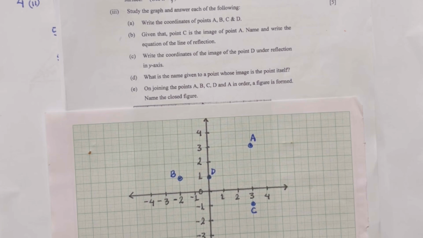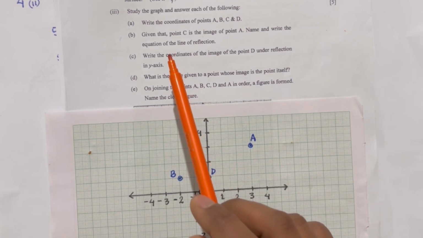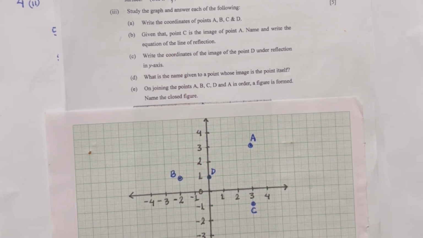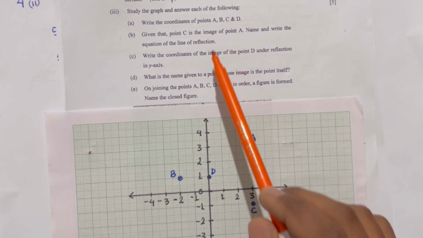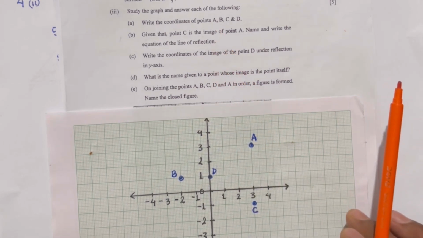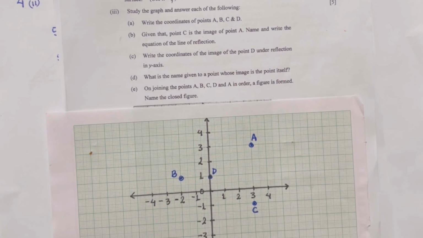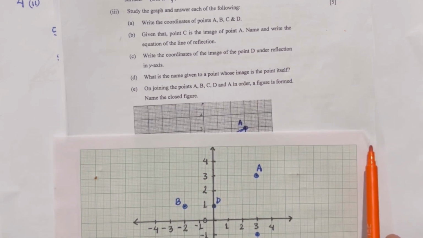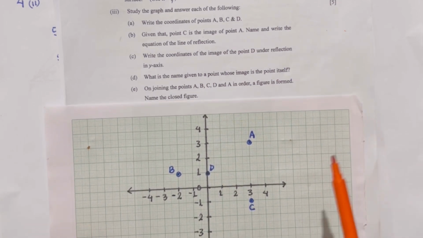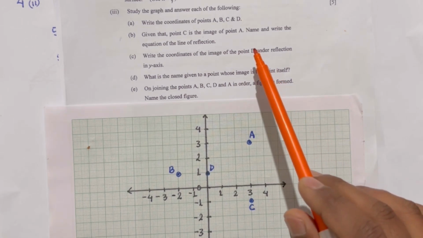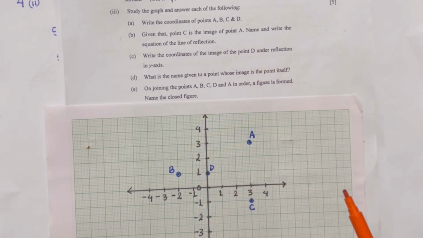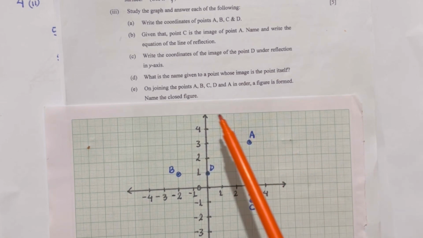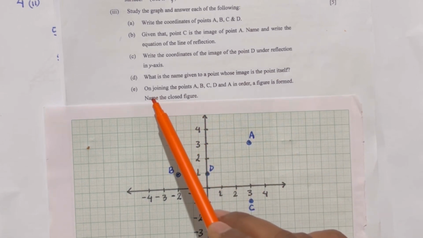Now let us discuss some graphical questions. Our first graphical question is from the chapter reflection. In this type of question, the graph is given in the question. For this type of question, there is no need to redraw the graph in your answer sheet. So this is our graph given in the question. All the other questions you can easily solve, and your answer should be written in the answer script only, not in the graph page.